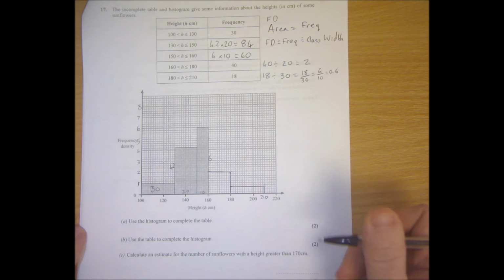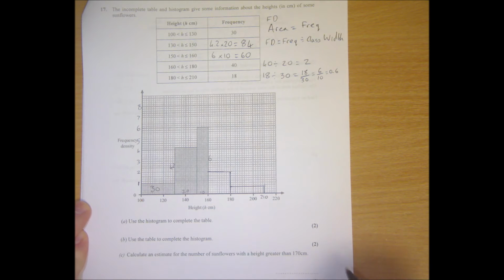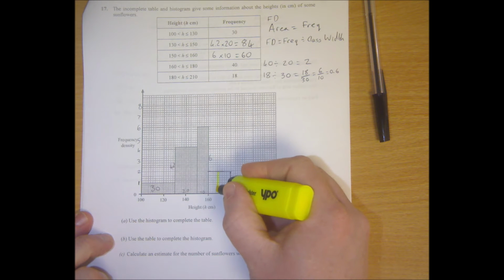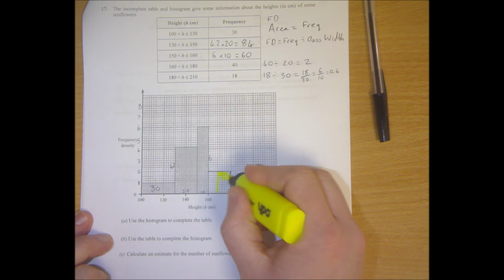Question C, calculate an estimate for the number of sunflowers with a height greater than 170. So for that one, 170 is going to be there, so I need to know the area of half of that bar plus all of that bar.